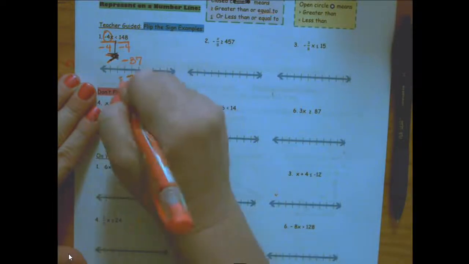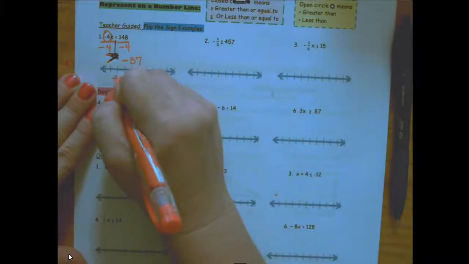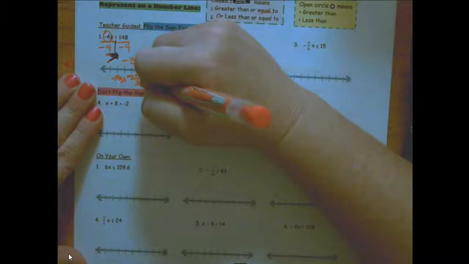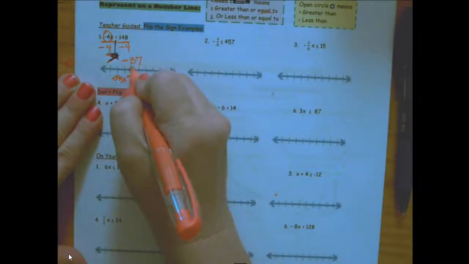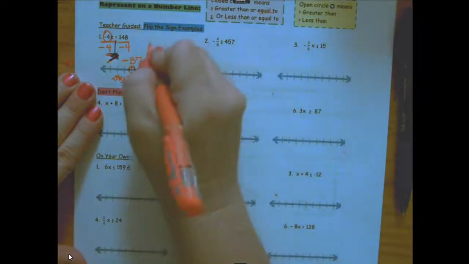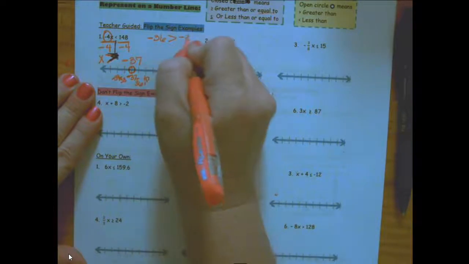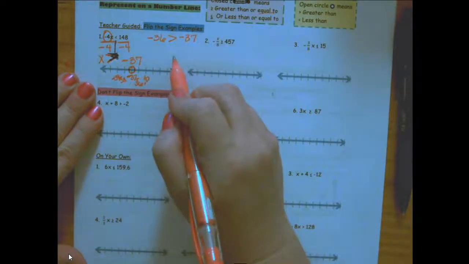This will be negative 38, negative 39. This will be negative 36, negative 35. 37 is not included, so I'm using an open circle. And so you can check this. If I put negative 36, negative 37, is that true?